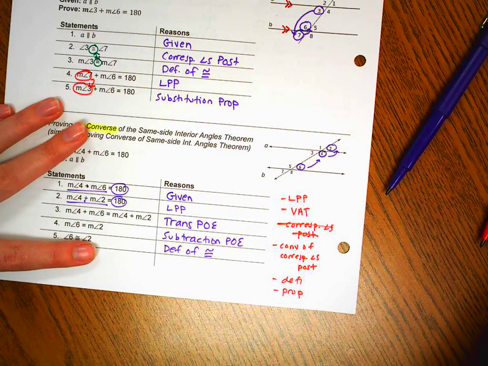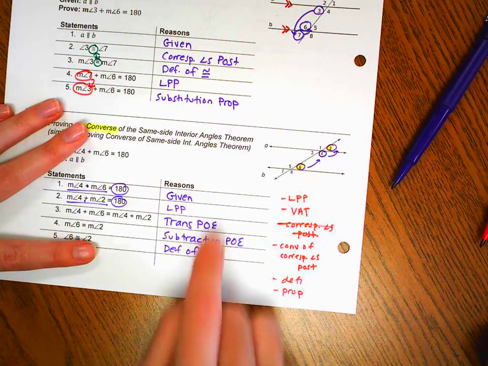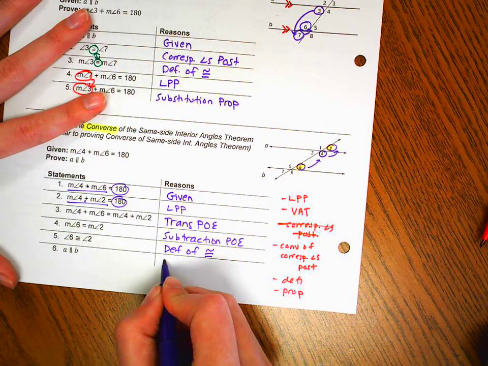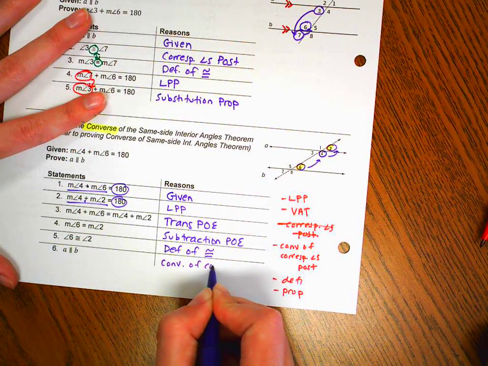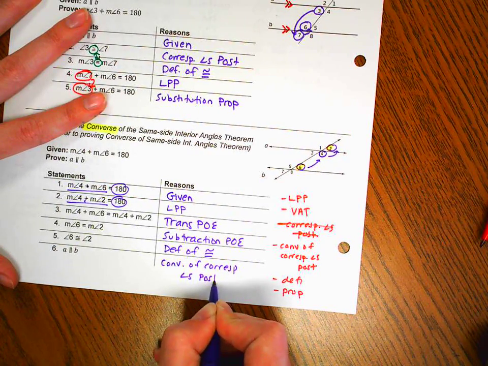Highlight this so it stands out. Since we know that these things are congruent, we can now conclude that our lines are going to be parallel. So that's going to be the converse of the corresponding angles postulate.